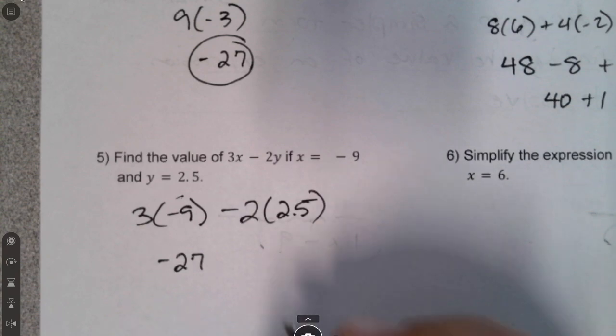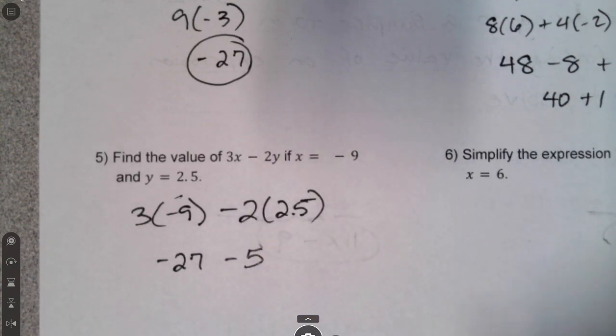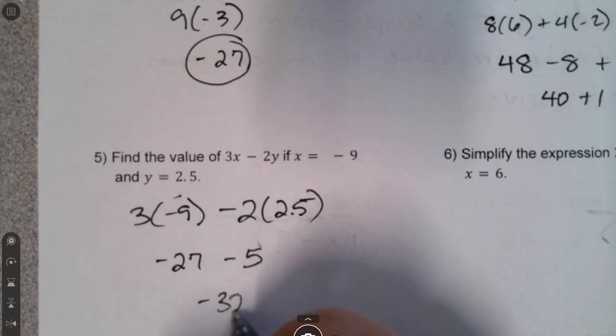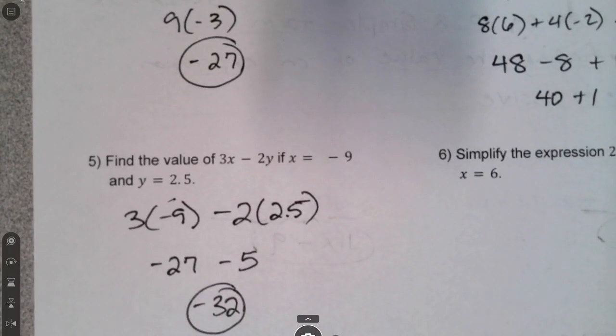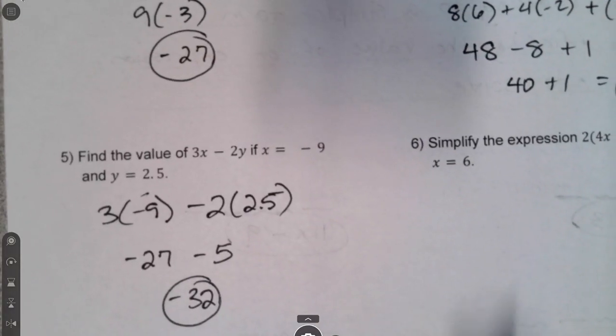We multiply first because that comes before subtraction in the order of operations. So 3 times negative 9 is negative 27. 2 times 2.5 is 5. So negative 27 minus 5. So I'm down 27, then I go down 5 more to get negative 32. And you can use a calculator with that, so don't stress out if you're not able to do it in your head at the moment.